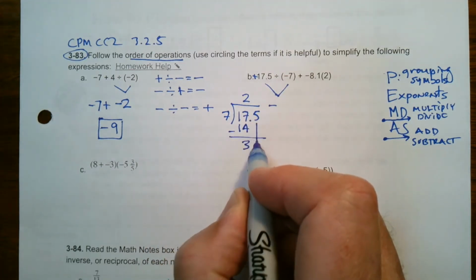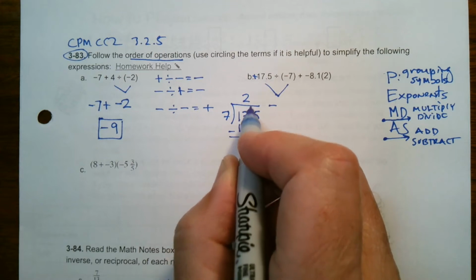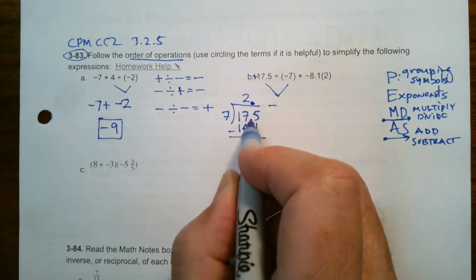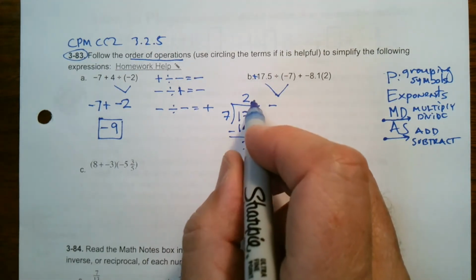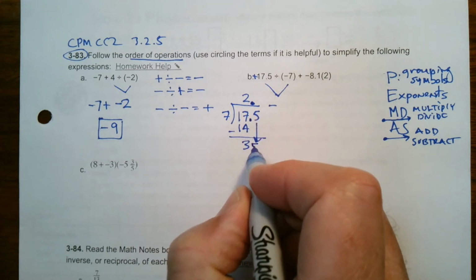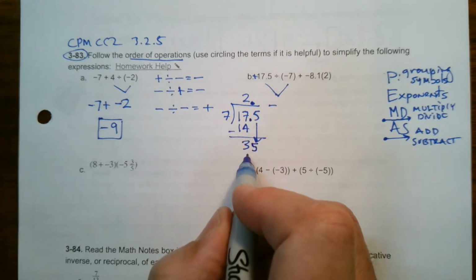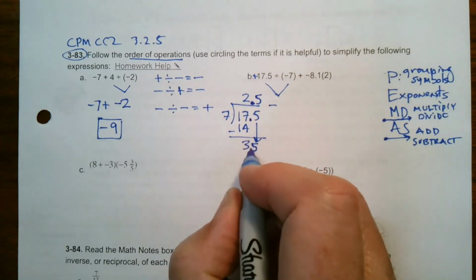Then I bring down the 5. What do I do with that decimal? Well, that just becomes part of my answer. I line it up, carry the decimal up, but then keep bringing numbers down until I'm done. So 7 goes into 35 5 times, and it goes in there evenly.